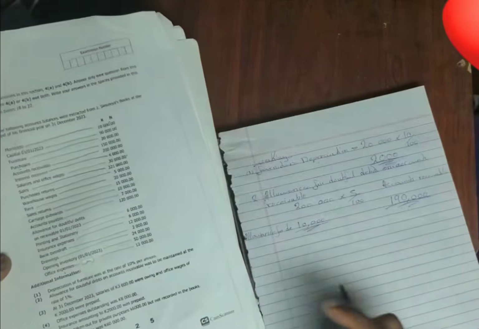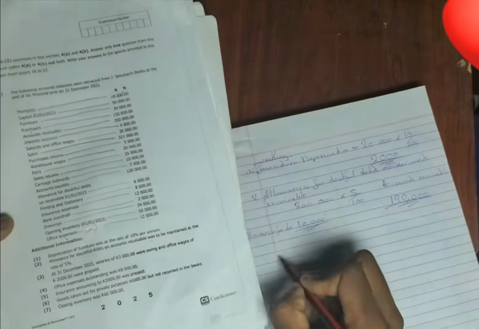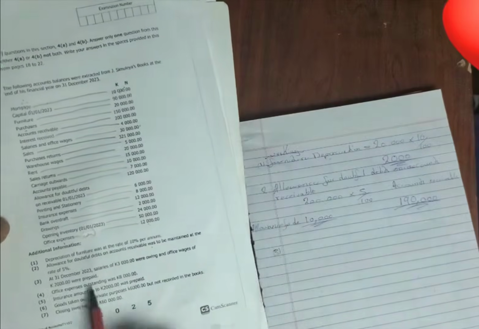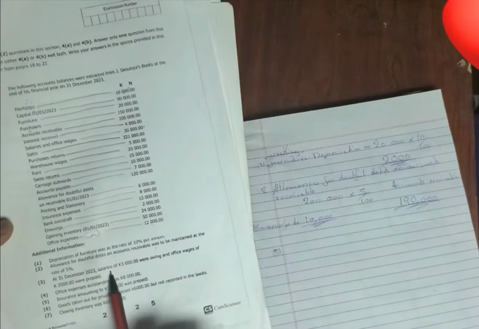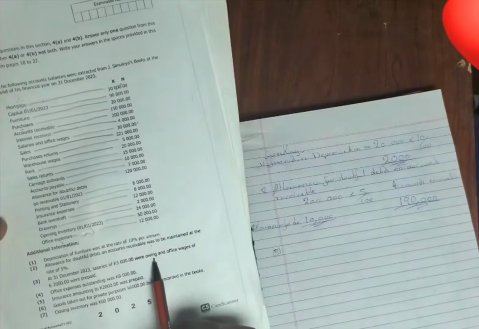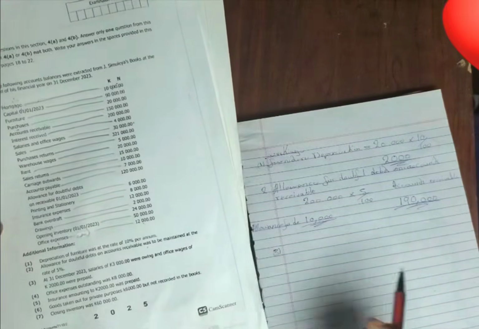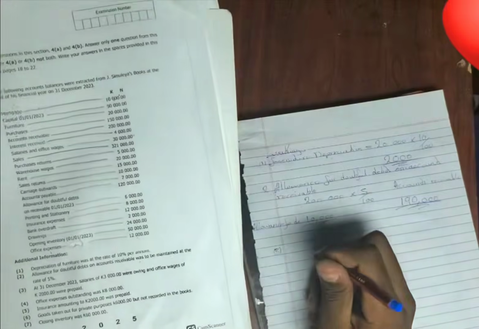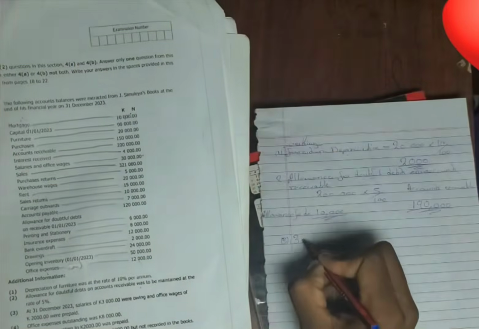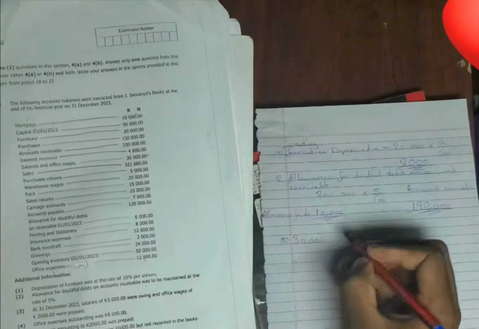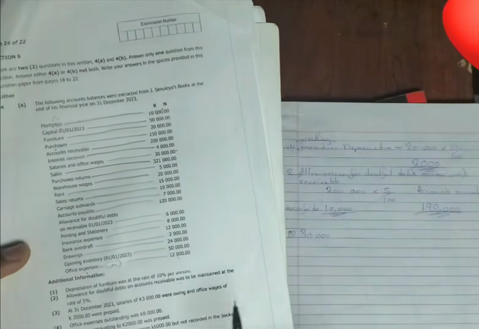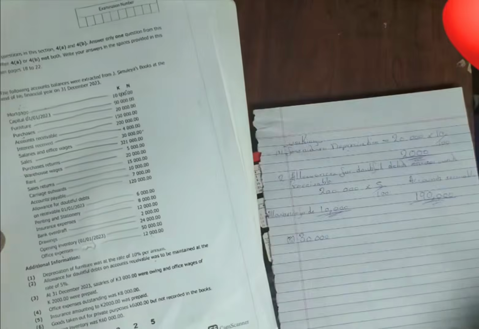And then we head on to the additional information 3, which reads, at 31st December 2023, salaries of 3,000 were owing and office wages of 2,000 were prepaid. So what you simply do is go on the information and get salaries and wages, which is going at 30,000. So what you do is say 30,000, you add the owing, then subtract the one that has been paid in advance.